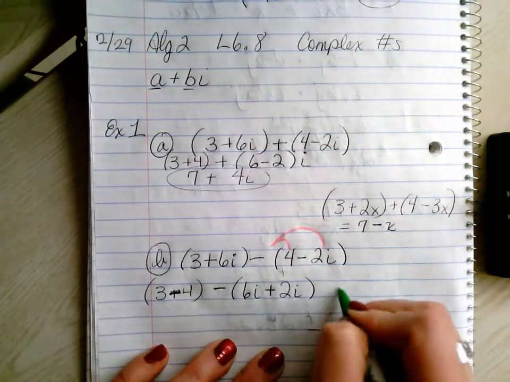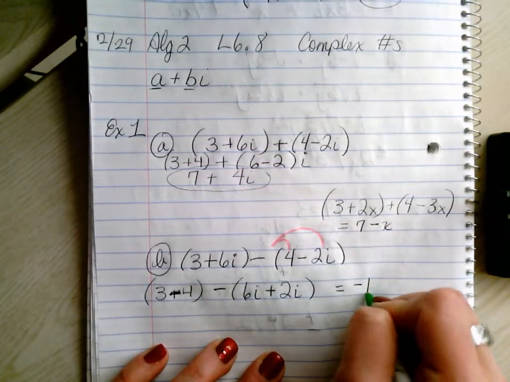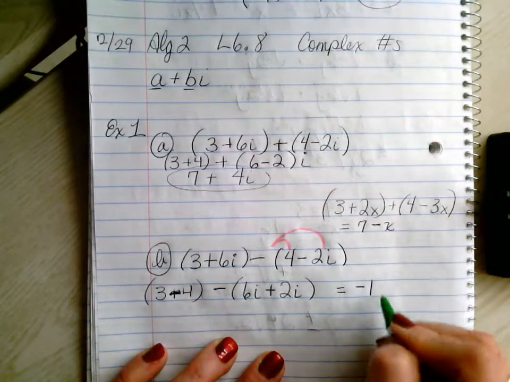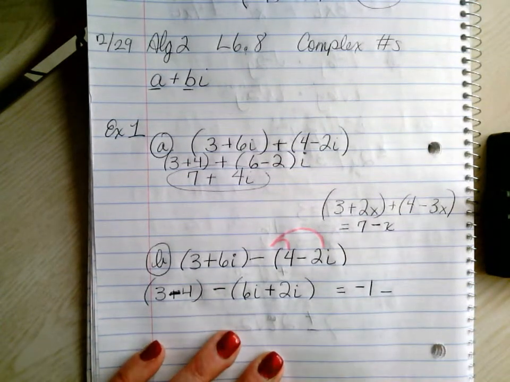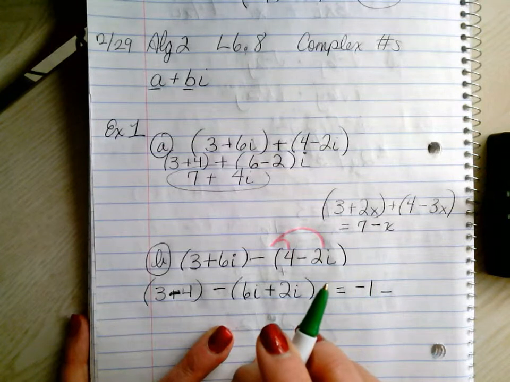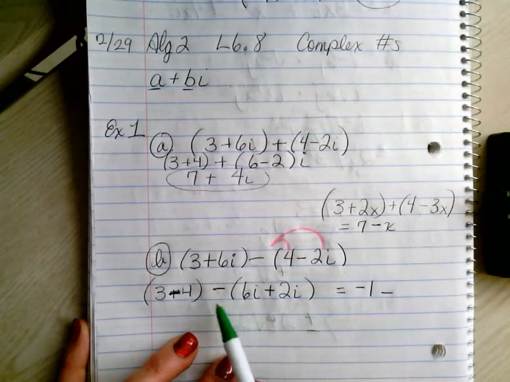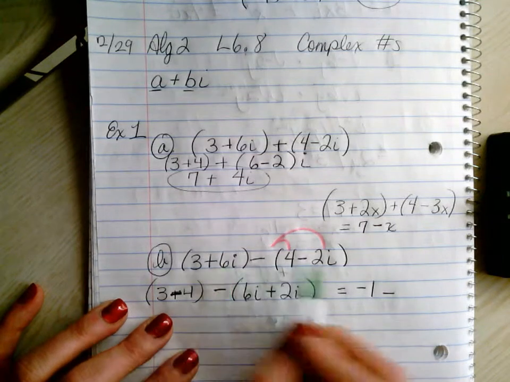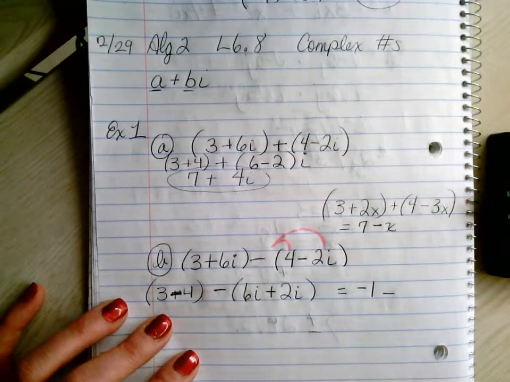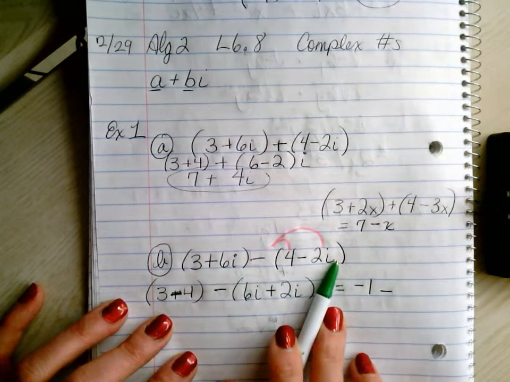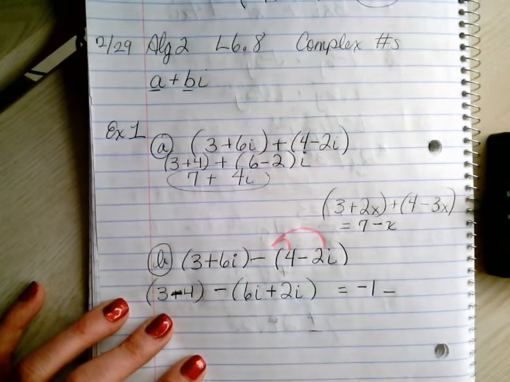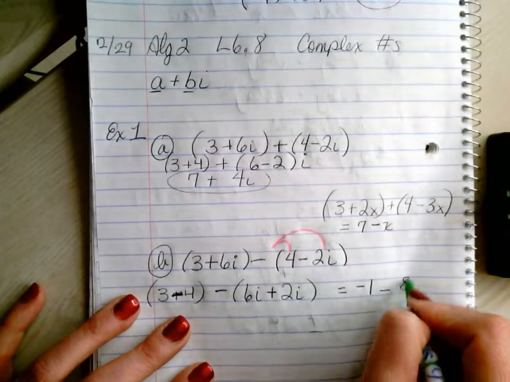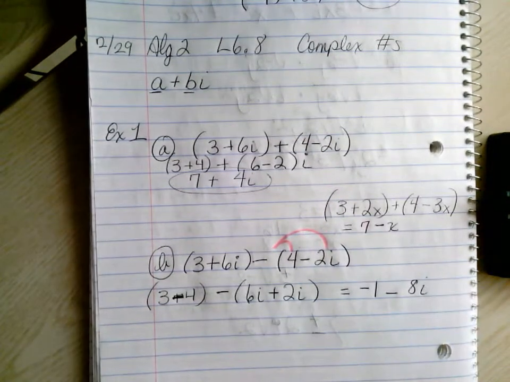So you're going to end up with negative 1 minus the sum of 6 and 2. Oh, I'm sorry. 6 and 2 is 8, 8I. Lost my place there for a second.